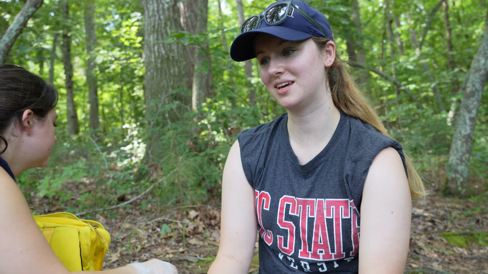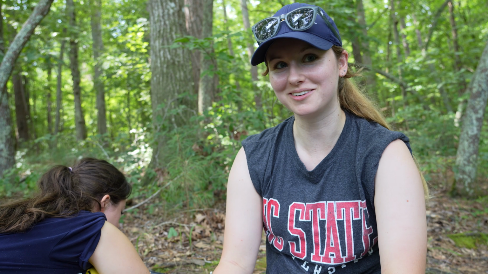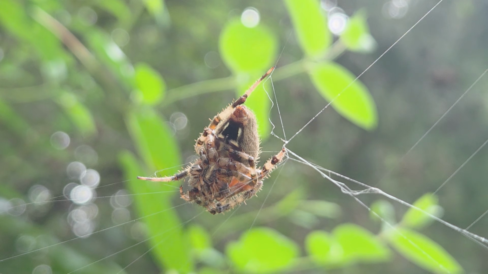I mean, the exciting moment when you find a snake, everyone's screaming and they're like, oh my gosh, we got one. I can tell you my least favorite part is running into spider webs in between the trees.